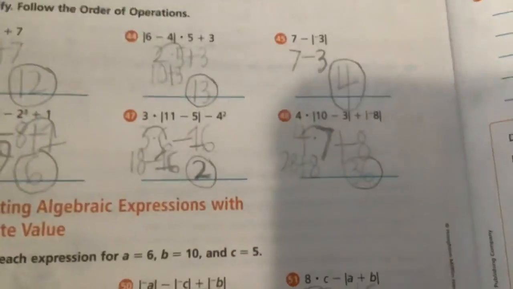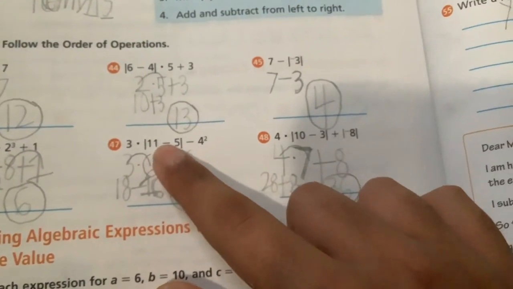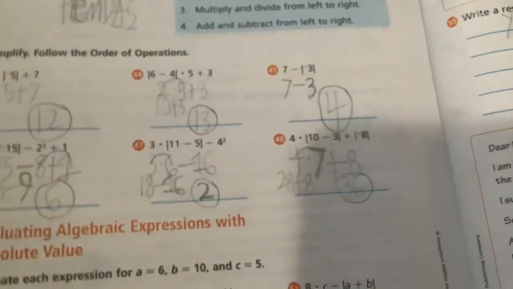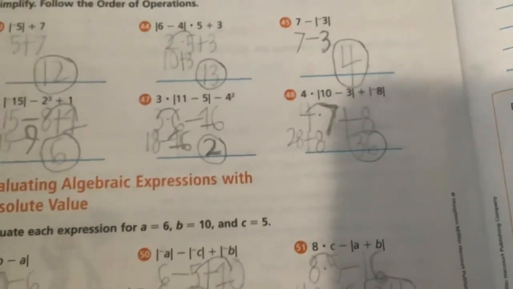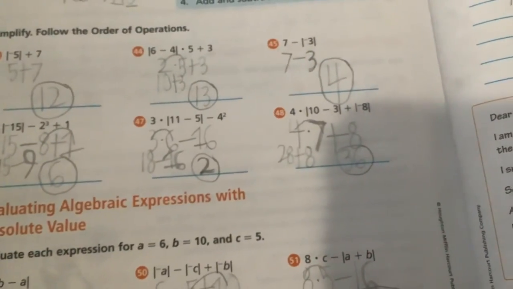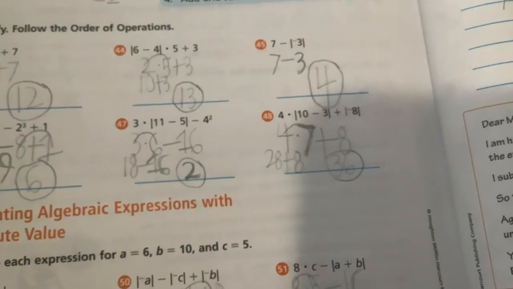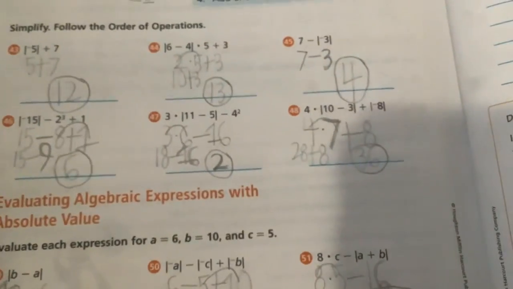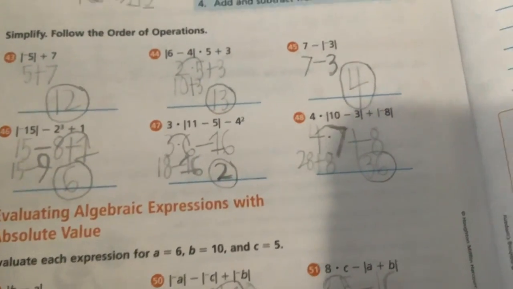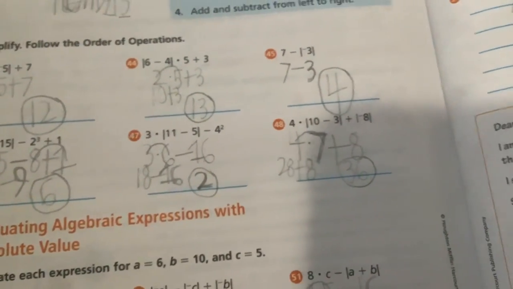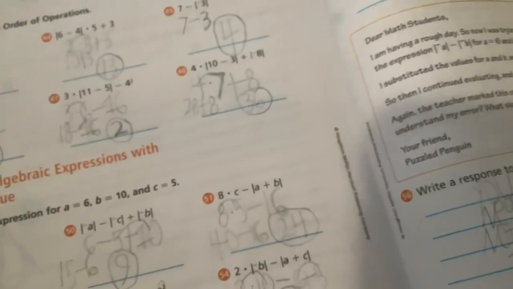This one, alright. 11 minus 5, buckle your seatbelts, is 6. The absolute value of 6 is a positive 6. And 4 times 4 is 16. So now it's 3 times 6 minus 16. Multiplication is first. 3 times 6 is 18. And 18 minus 16 is 2. Wow, 2. All that work just for 2.